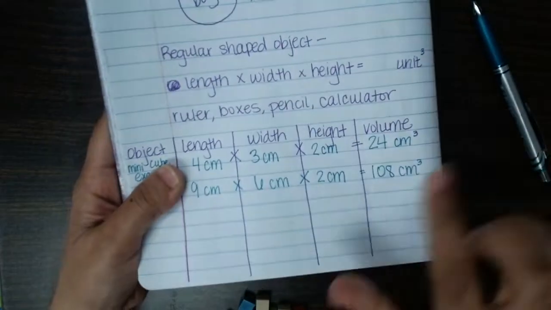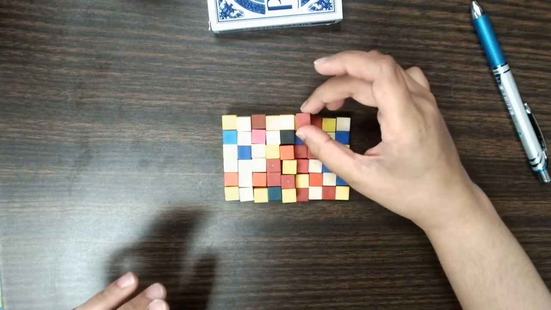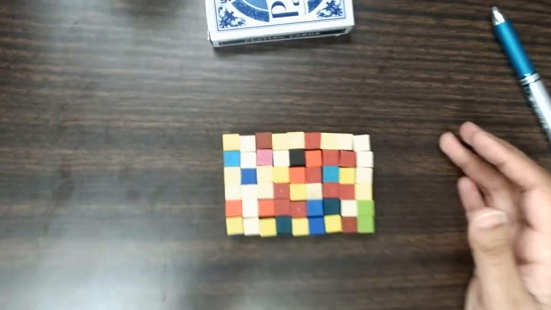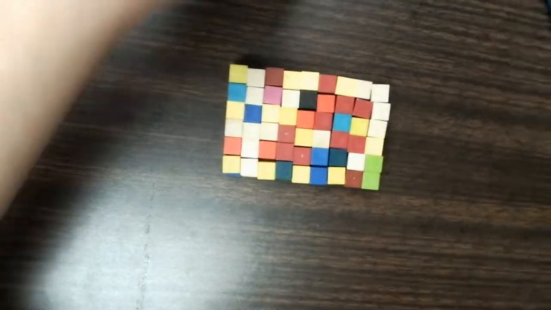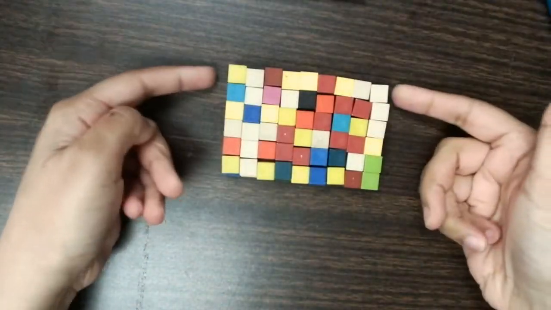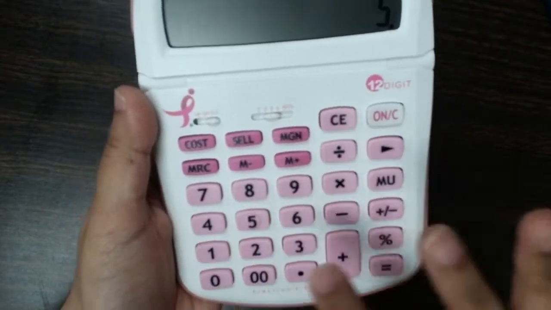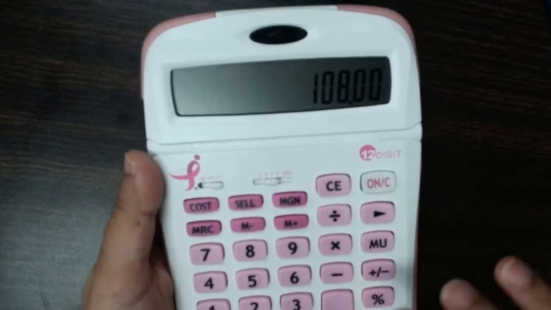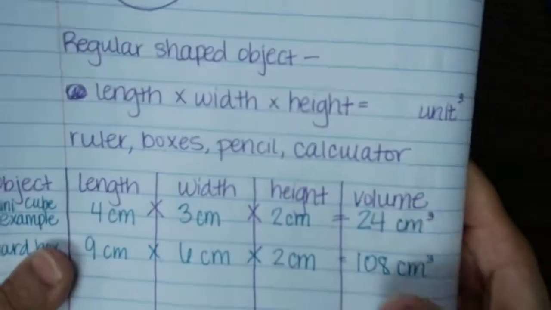Because the height is 2, I'm going to add a second layer. So I just wanted to give y'all an update. I'm filling in the second layer. Okay, so I don't know if you can see, but here are the 2 layers that match a replica of this. And so if I have 54 in one layer and 54 in a second layer, 54 plus 54 equals 108. Again, ignore the decimal and the zeros. And that's exactly what I have here.